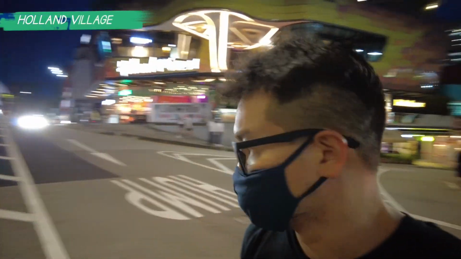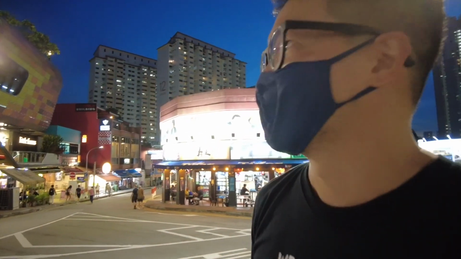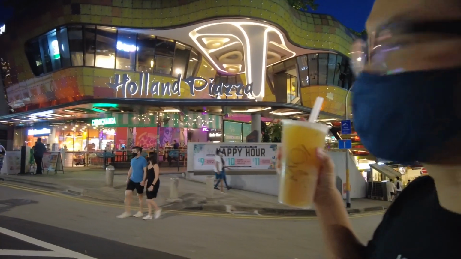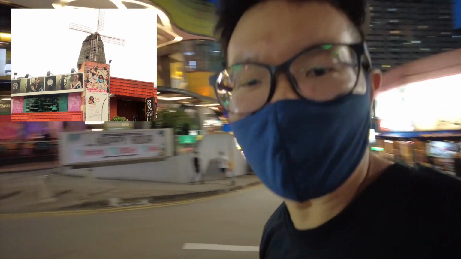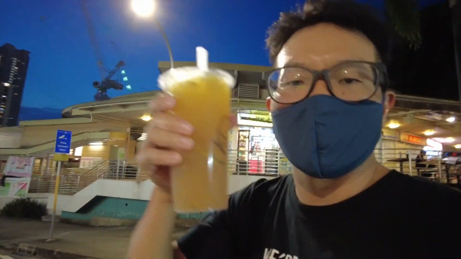What's up everyone? We're in this small little section of Singapore called Holland Village. That's right, Holland. In fact, just a couple of years ago there was this windmill right here in the shopping mall, and ever since they put this new building up, they took the windmill with them. Anyway, I got this from Lipla. Thank you so much for this passion fruit drink.